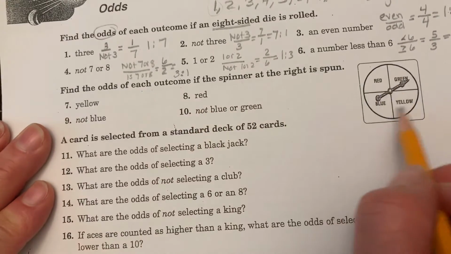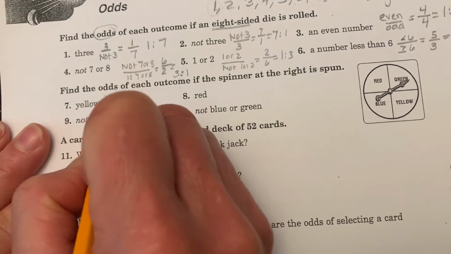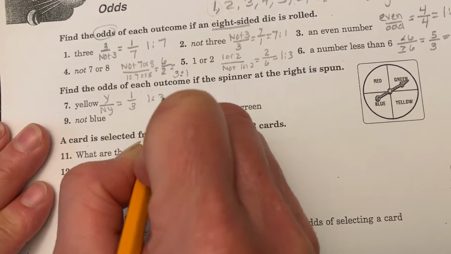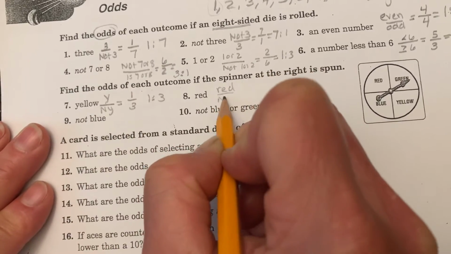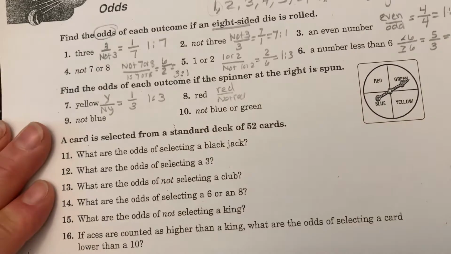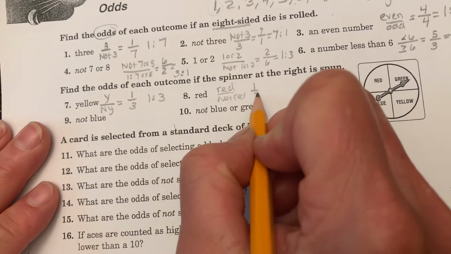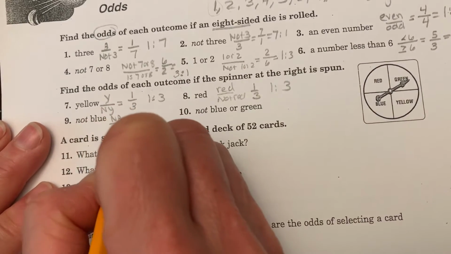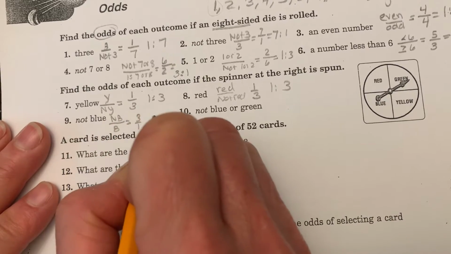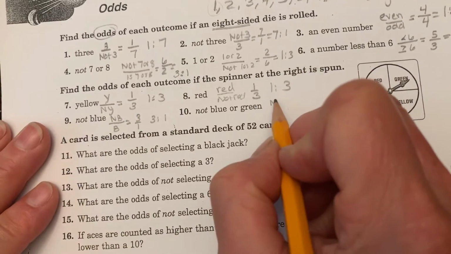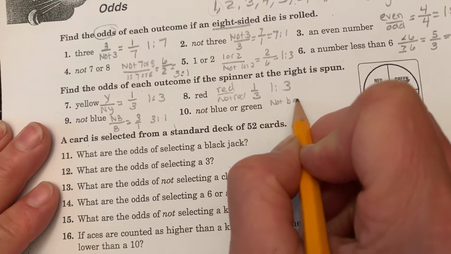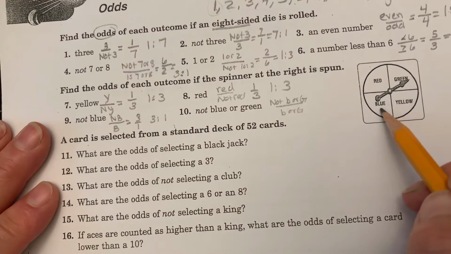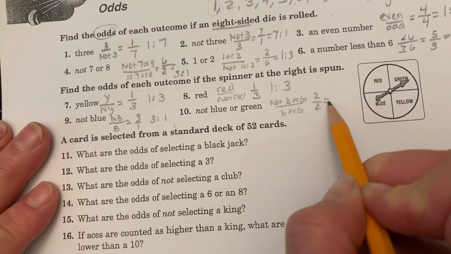The odds of each outcome using the spinner, so it's yellow over not yellow, would be 1 to 3. Red to not red, sorry if the camera's moving, 1 to 3. Not blue over blue is 3 to 1. And not blue or green over it is blue or green. So not blue or green would be 2 to 2, 1 to 1.